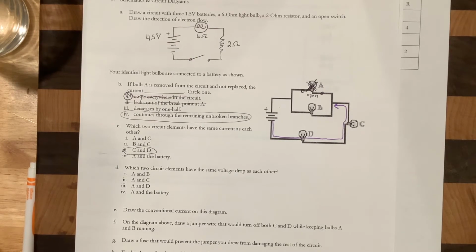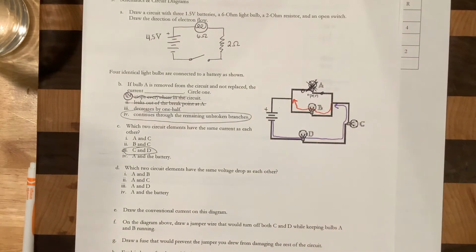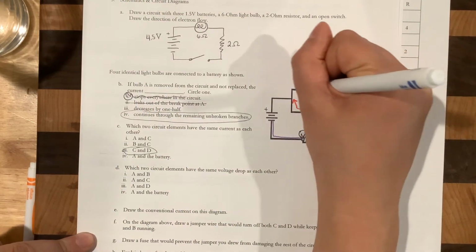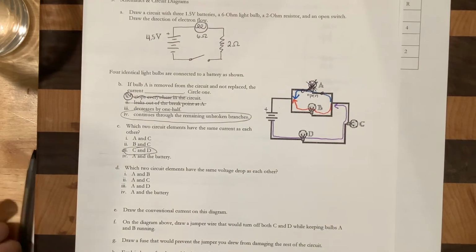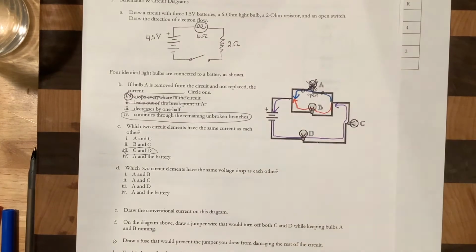Whereas A and B are going to split the current. Right now, B has current. Maybe A doesn't. But let's assume that the bulb hasn't been removed yet. Then this would go through. A and B would split the current. And so the total current would return to the battery.